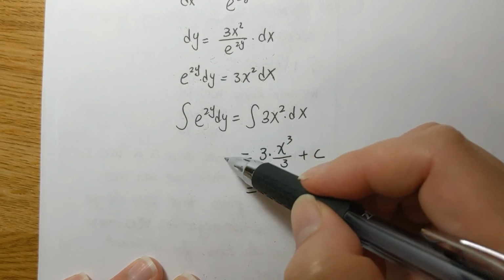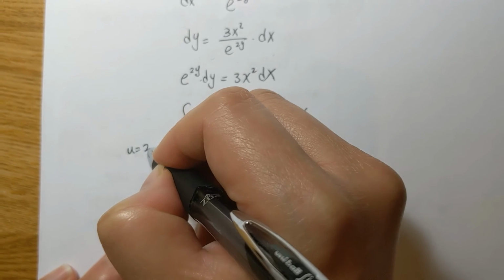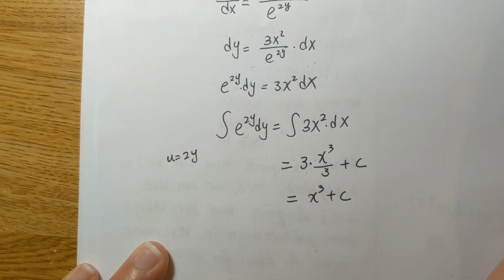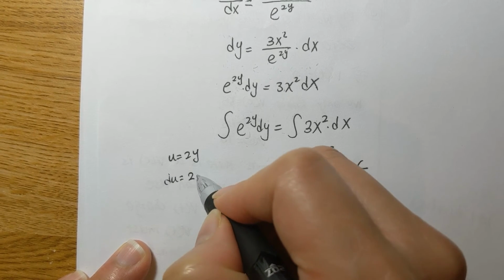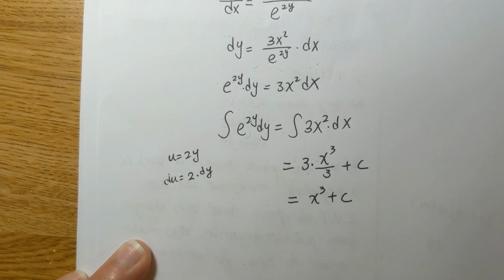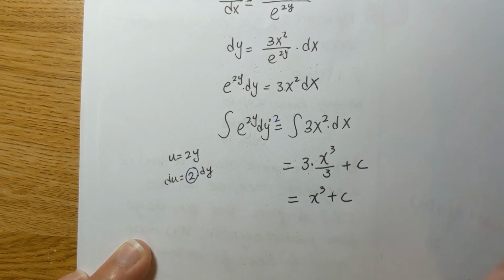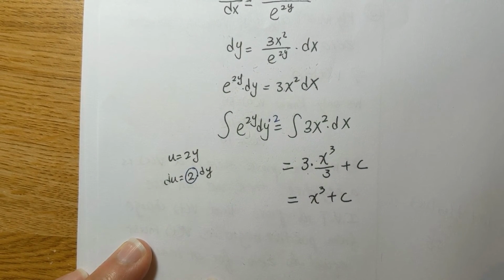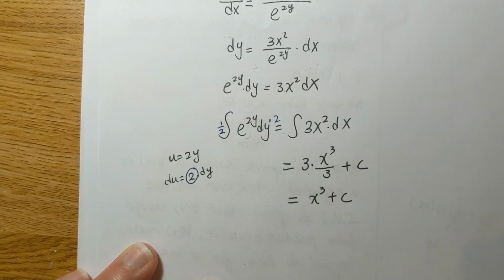Now I go back to the left side. I have e to the u, so that means u equal to 2y. So du equal to 2 times dy. So I need a 2 over here, so times 2. And then it's a times a half in the front to balance it.